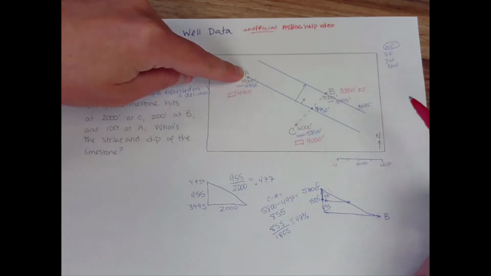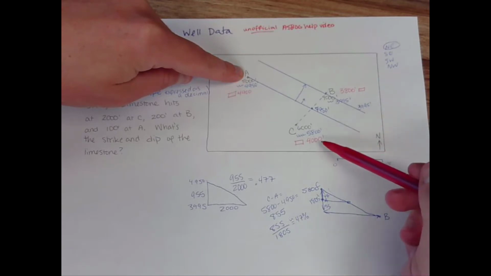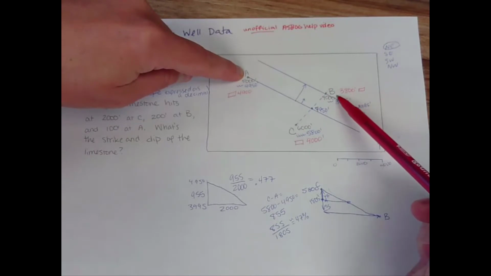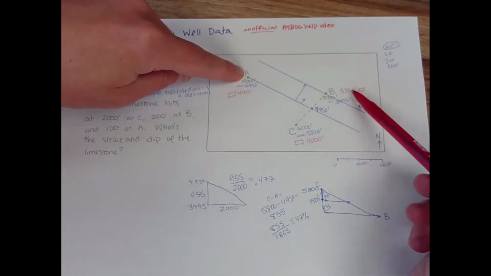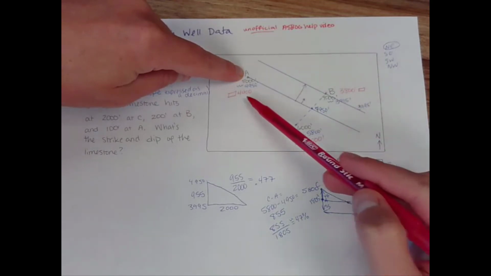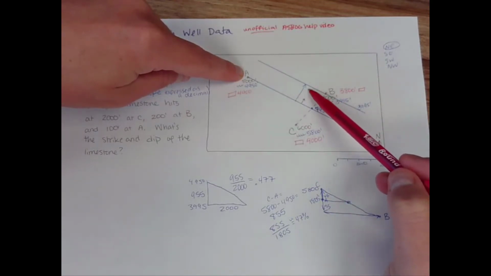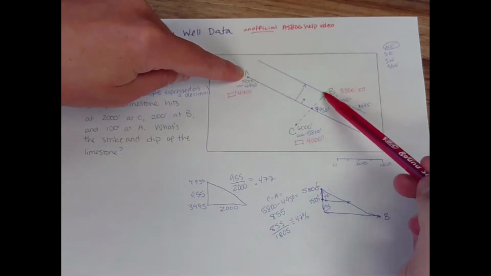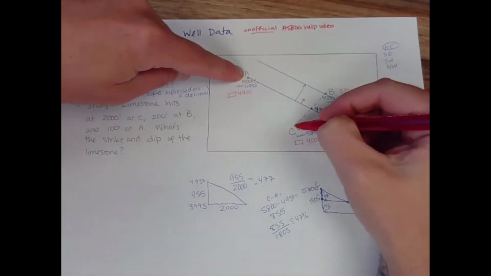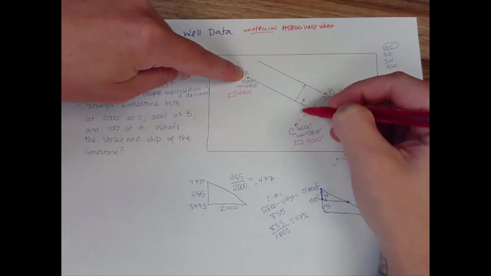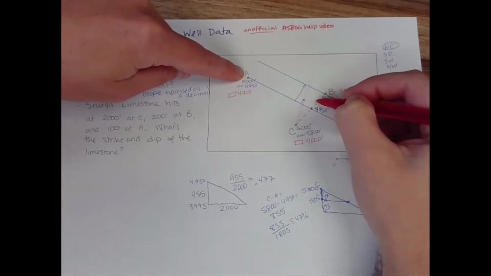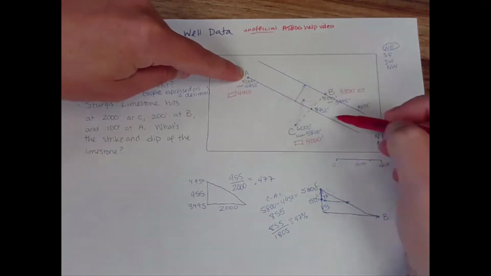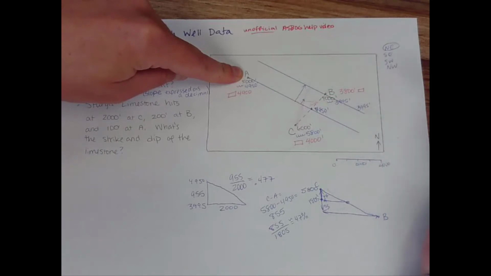If you are just looking for a quick and dirty way to do this, find the intermediate elevation. Imagine which of these you're closer to and about by how much. So for example, I'm only 200 feet different from this over here, but I'm 900 feet different from that over there. So I'm definitely going to fall closer to B in the grand scheme of things. So I could imagine that my strike is something like this, and I'm going to be dipping in the direction of the lower elevation. I'm not going to dip toward my higher elevation.